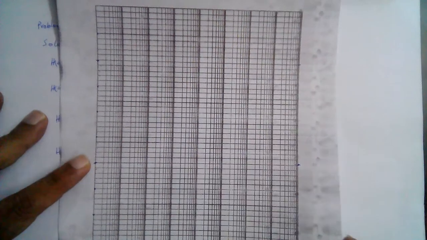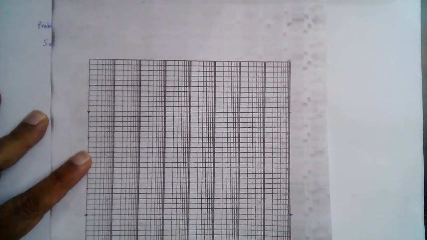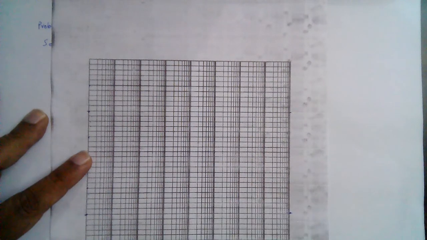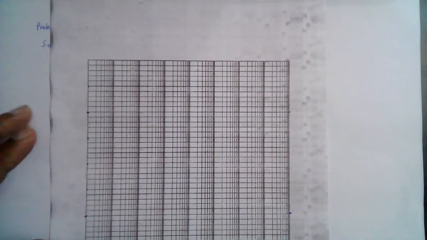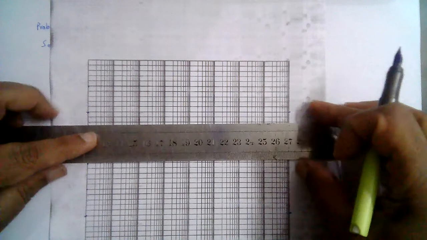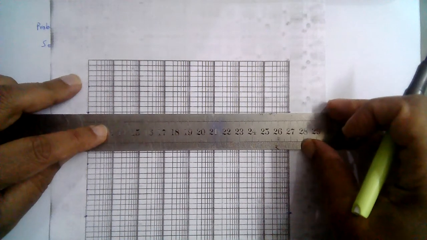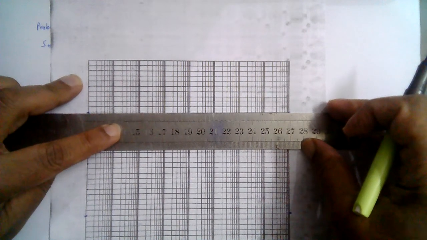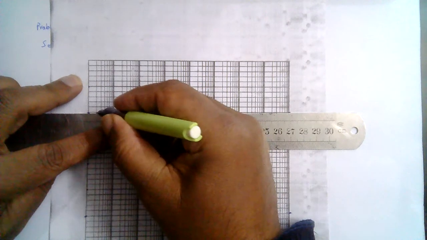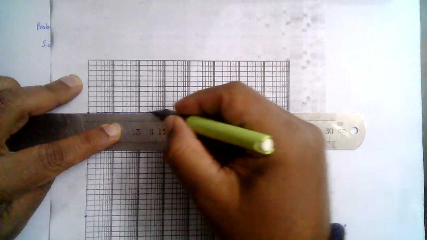So the Bode plots are plotted on a semi-log paper, because we need to see the response over a wide range of frequencies, and using logarithms we can follow a wide range of frequencies. Let me just draw a horizontal axis here for the magnitude plot.